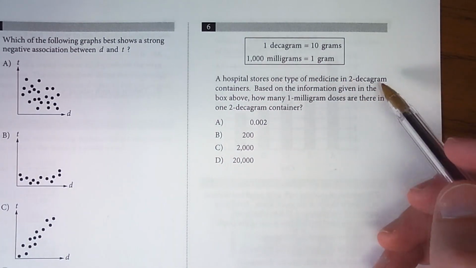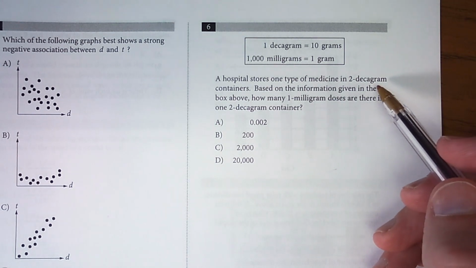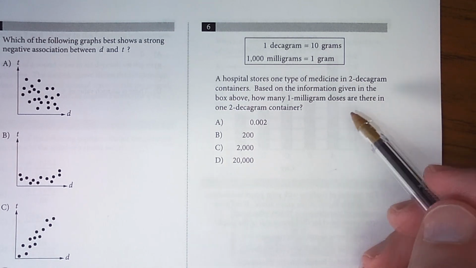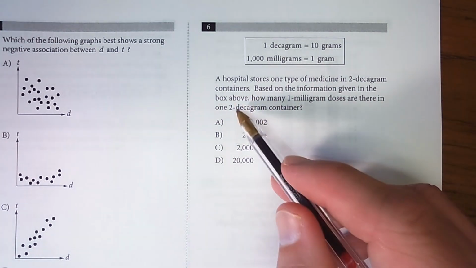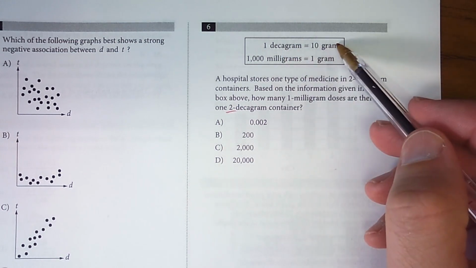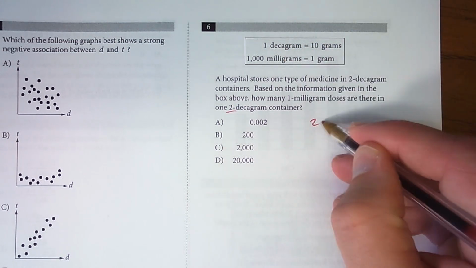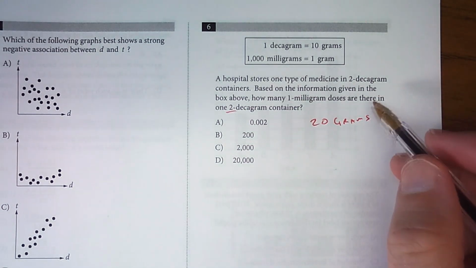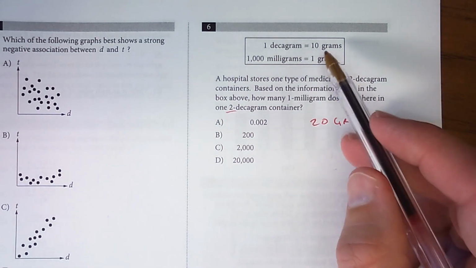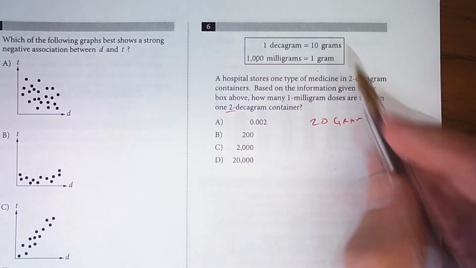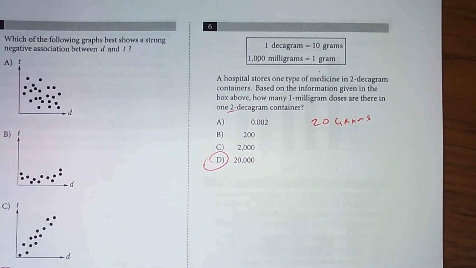A hospital stores one type of medicine in 2 decagram containers. Based on the information given in the box above, how many 1 milligram doses are in the 2 decagram container? So there's a 2 decagram container, and 1 decagram is 10 grams, so 2 decagrams would have to be 20 grams. Okay, how many milligrams is that? Okay, so 1 gram is 1,000 milligrams, so 20 grams is 20 times that, which is 20,000 milligrams.